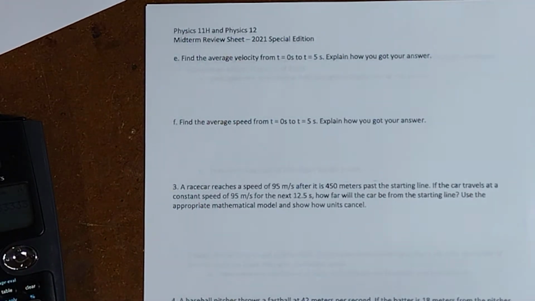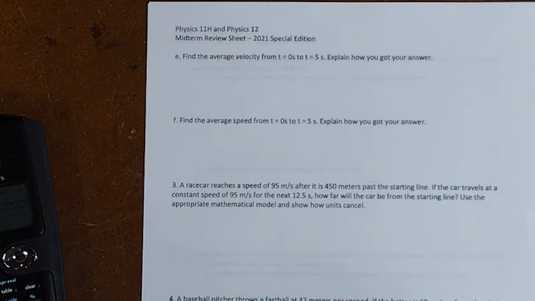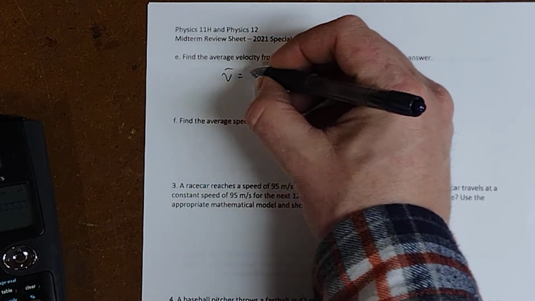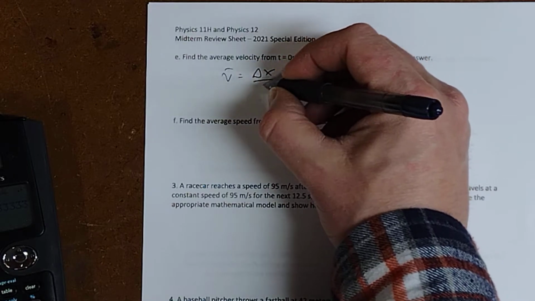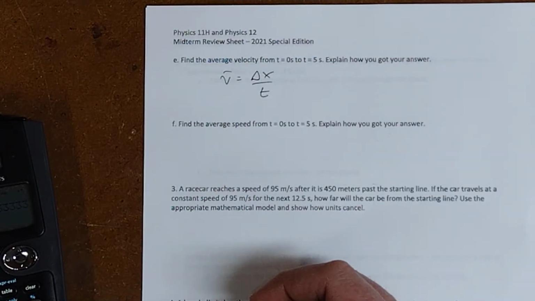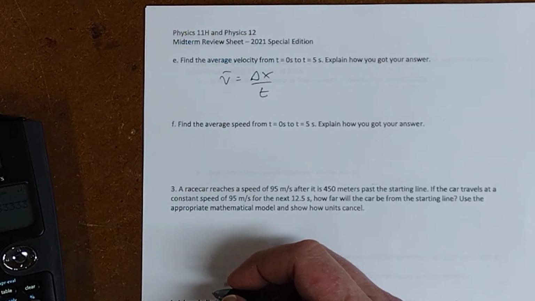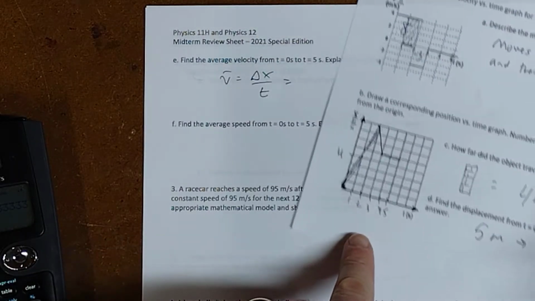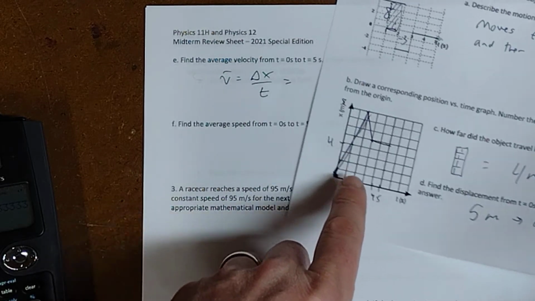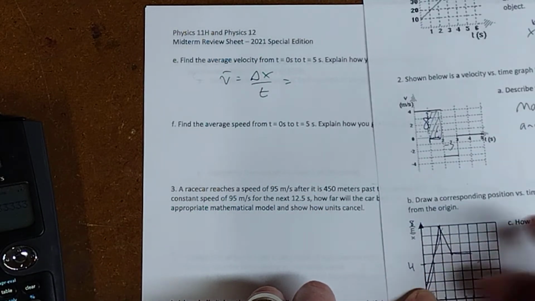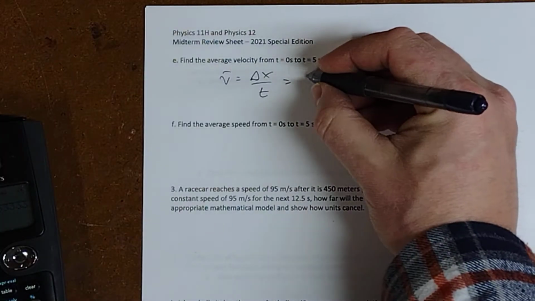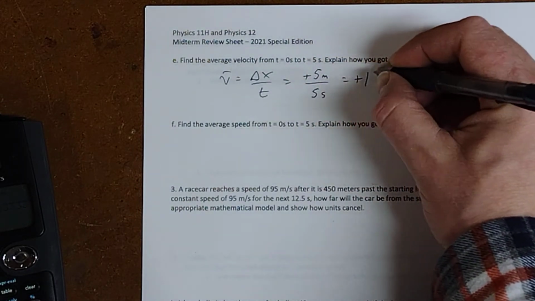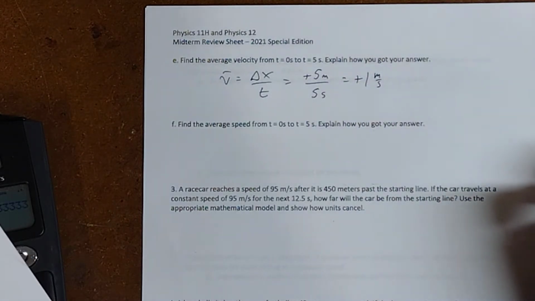Find the average velocity from 0 to 5 seconds. Explain how you got your answer. So, average velocity is displacement over time. Alright, from 0 to 5 seconds. The displacement is actually, if you go back and look at the graph, from 0 to 5, it starts at 0 and it ends at 5. So the displacement is positive 5 meters in 5 seconds. That's positive 1 meter per second.